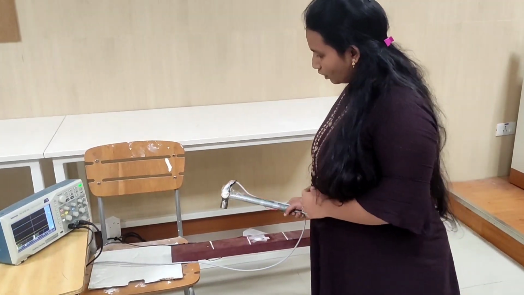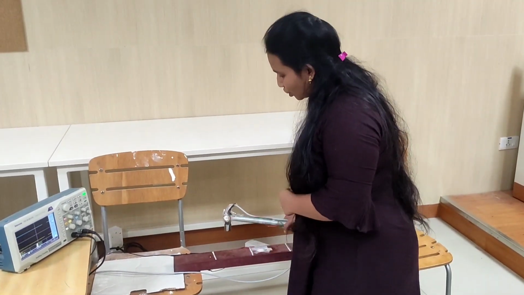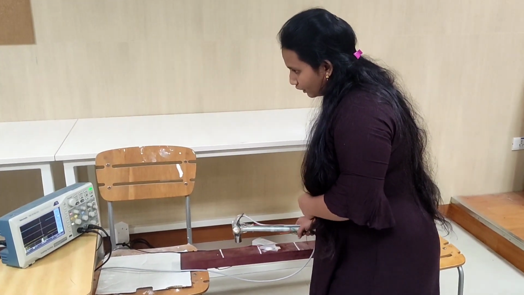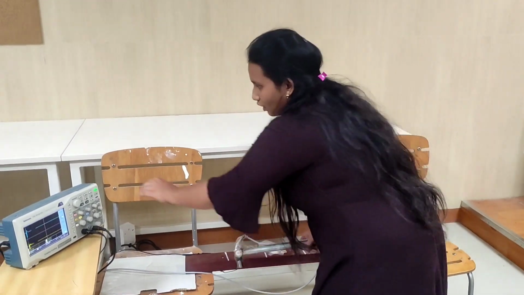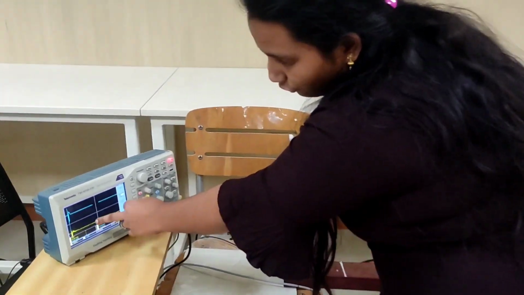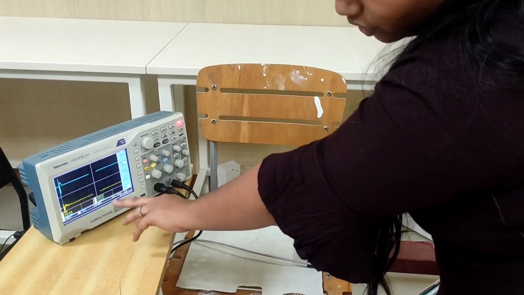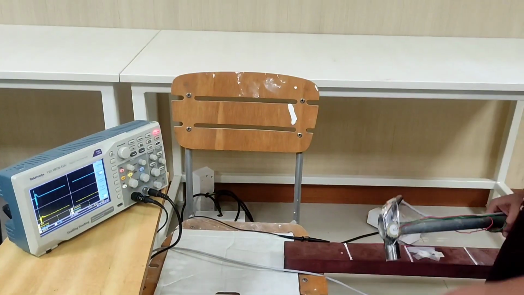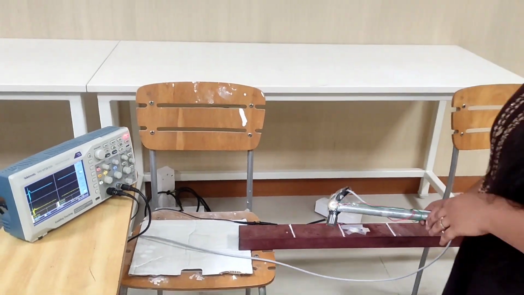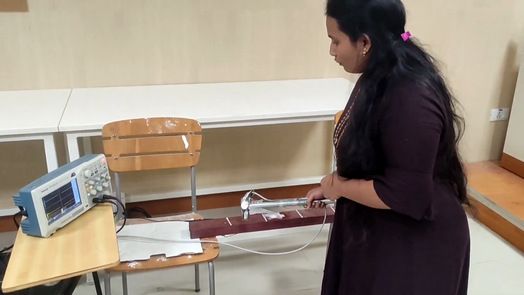Now I am giving a random point of hitting position. If we consider a point randomly on the beam, I am giving the force like this. See, now here we are getting the force and response from the structure. So these are the input and output from the structure. By giving like this, we are changing the positions of the structure wherever we need.